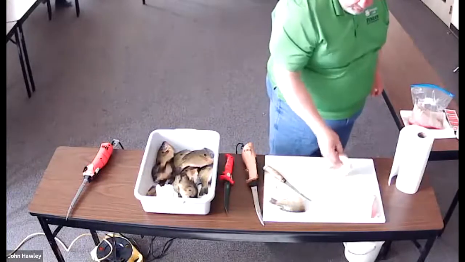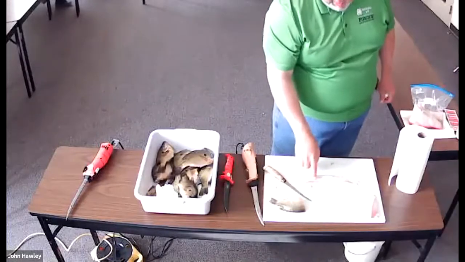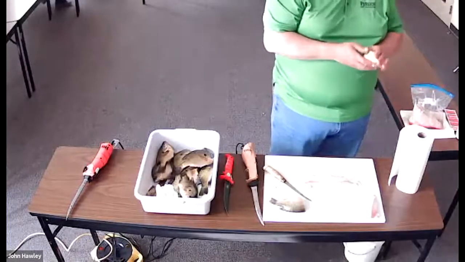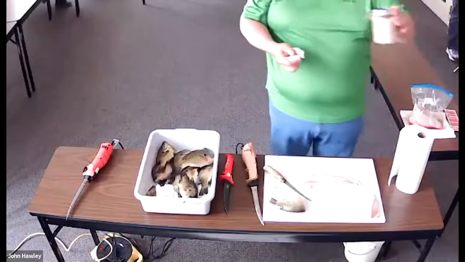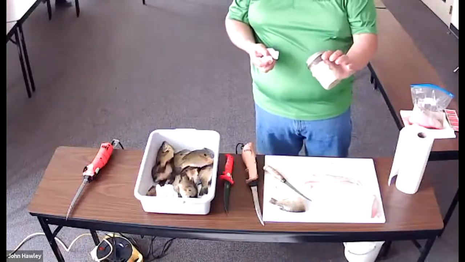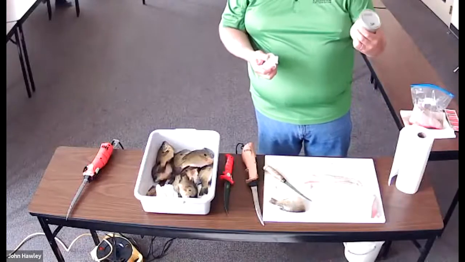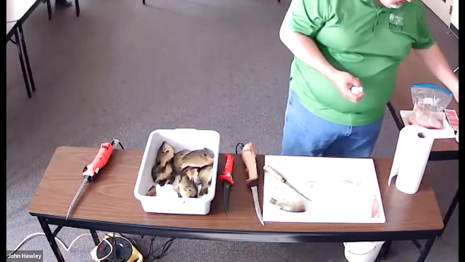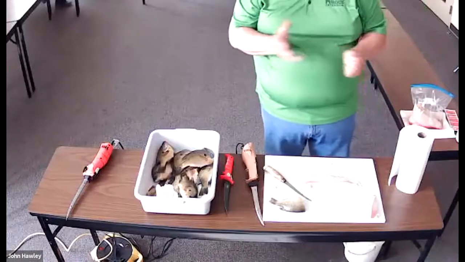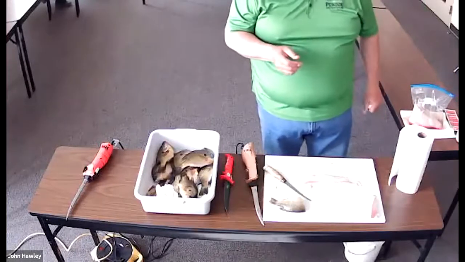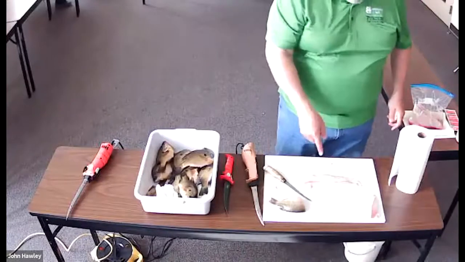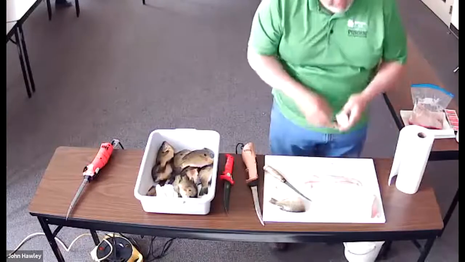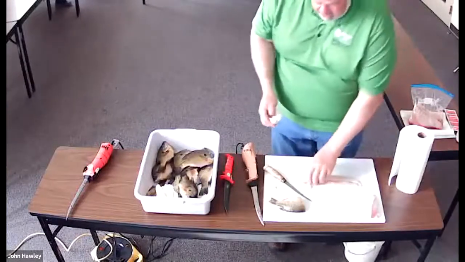So what we do with sucker and Asian carp and things like that is we can it. Here's a pint jar of canned fish. It's real white fish. It keeps well. It's got a shelf life of a couple of years when canned right. And with this Asian carp, it's very, very white fish. Sucker is very white fish once we get the dark out.